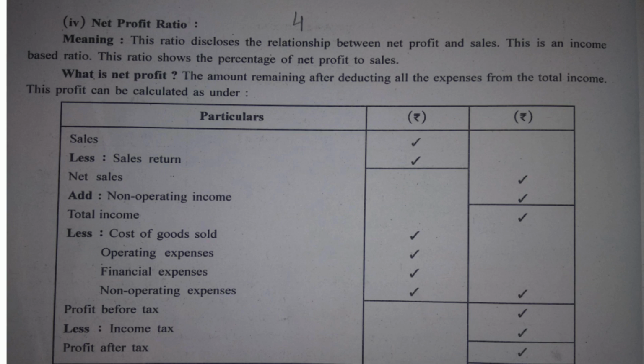Non-operating expenses are not included while calculating operating expenses. This point we have understood while understanding the topic of operating ratio. So finally, which are the non-operating expenses, you will understand in the illustration that we are going to start. So in short, you are supposed to deduct COGS, operating expenses, financial expenses, and non-operating expenses.